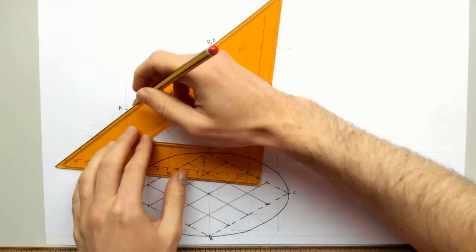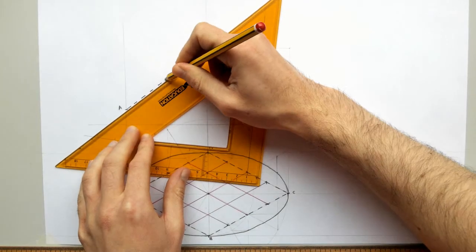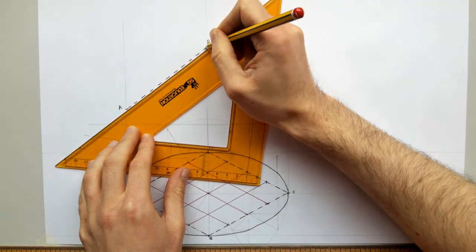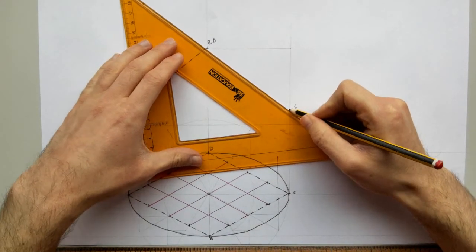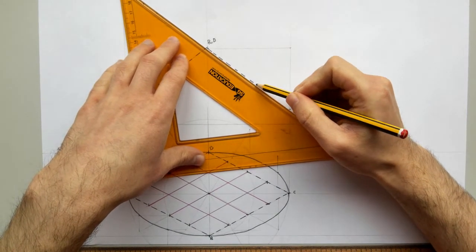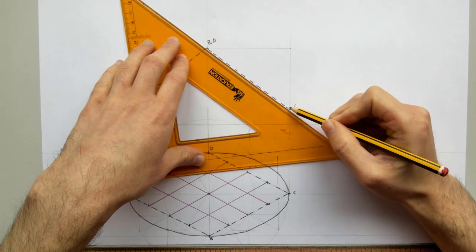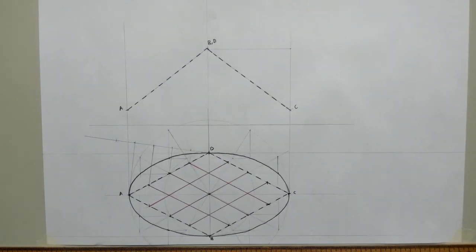So A connects to B here. B then connects to C. And then C obviously goes back to connect to D there behind it as well. So that's what I have so far in terms of that.